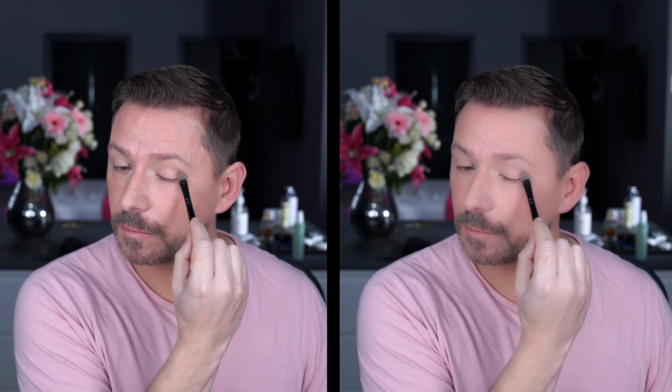But it just gives a wider appearance to the eye. And then right here on the outside corner, it can be discolored, and it's a good idea to address that. Mine gets very discolored. It happens. Let's not worry about it.